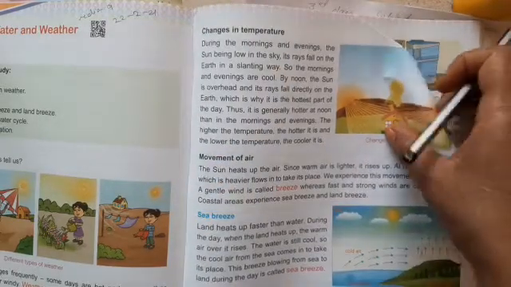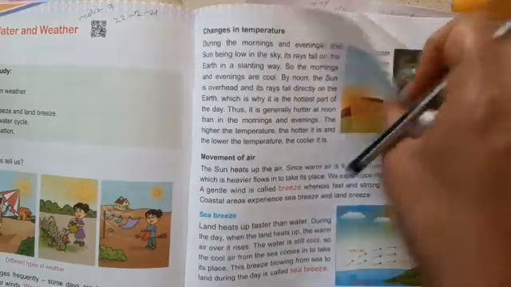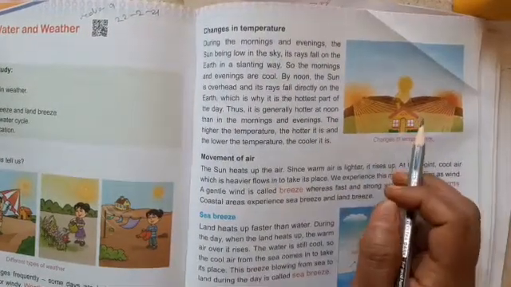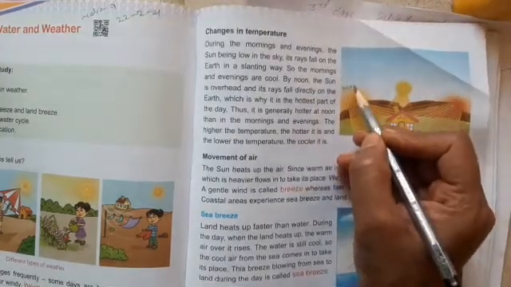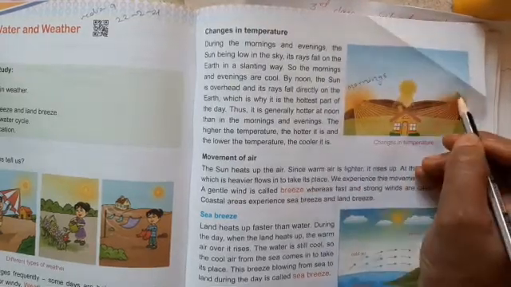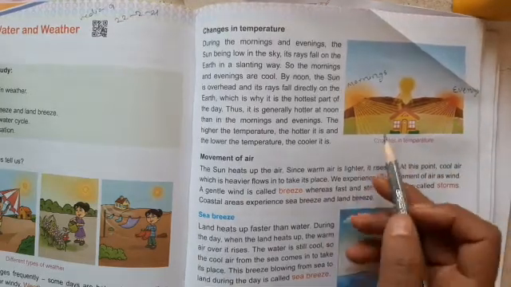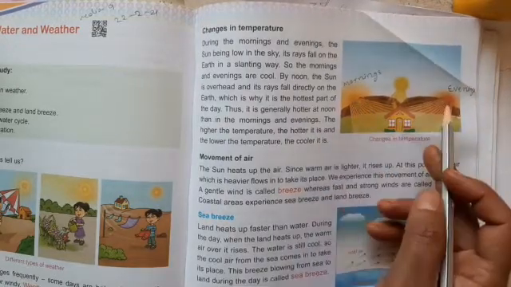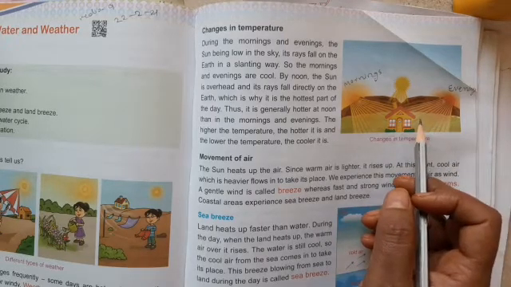During the day, morning and evening, the sun being low in the sky, its rays fall on the earth in slanting ways.